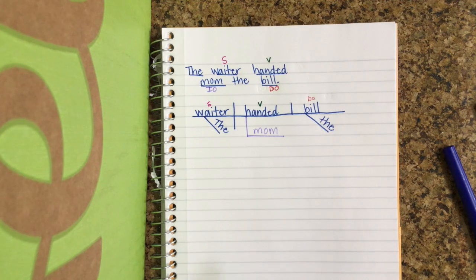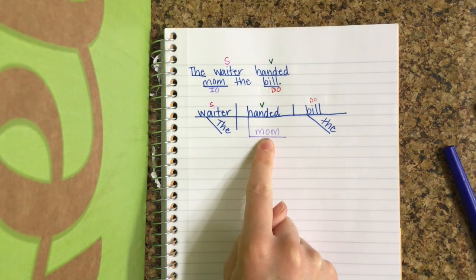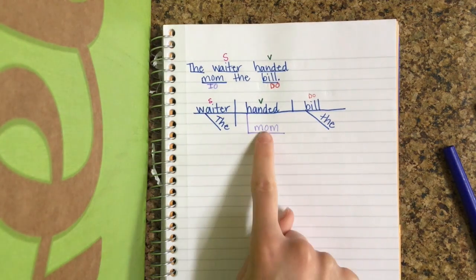So the main idea we need to focus on with plotting and diagramming our indirect objects is it's answering the question to whom the action was done. So it's more than likely always going to end up underneath the verb because it answers that question of to whom is the action being done, to whom was it handed to, and it would be mom.